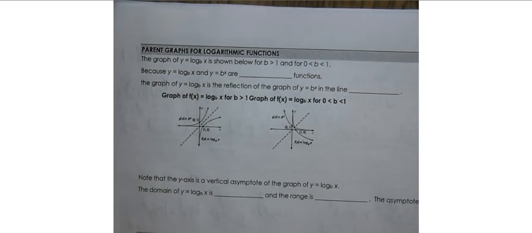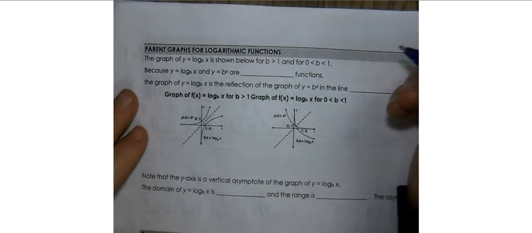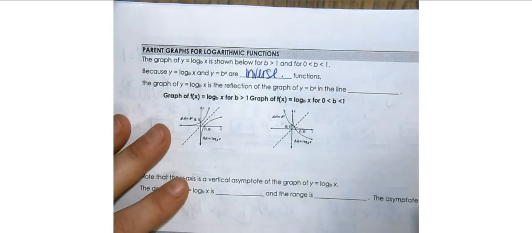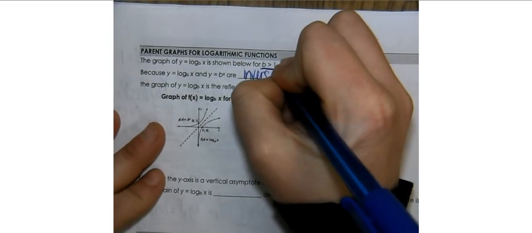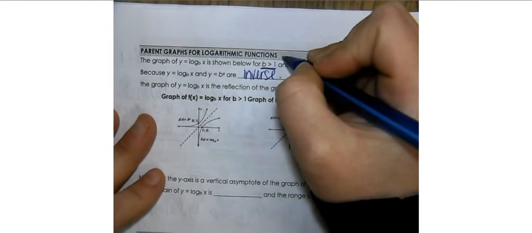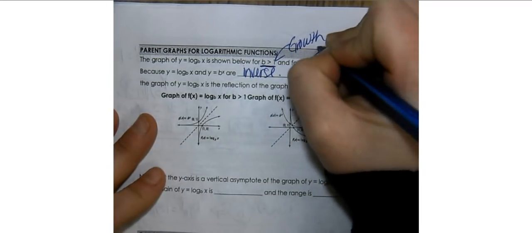Now we're going to actually graph logarithmic functions. What's interesting about log base b of x and y equals b to the x power is that they are inverses of each other. They are inverse functions. So the graph of y equals log base b of x is shown below, and it's shown for both b greater than 1, which means it was an exponential growth function, so we're going to call that a growth function, or for b in between 0 and 1, which indicates that we have a decay function.